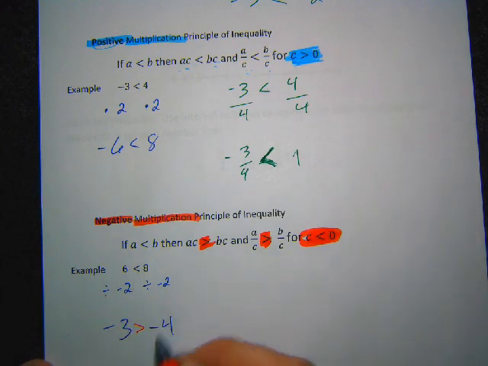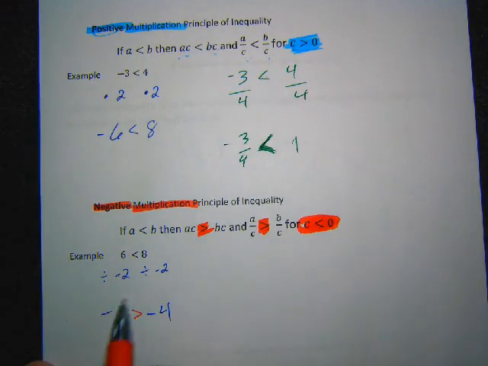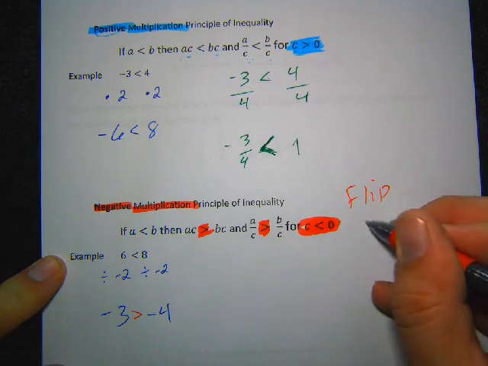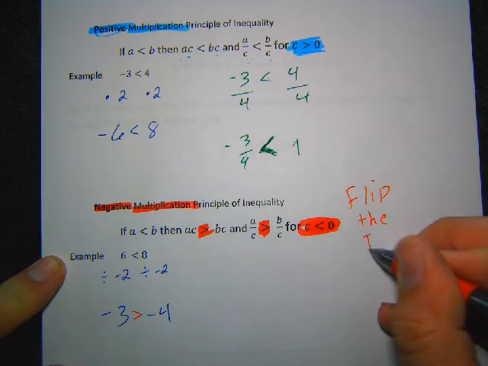Negative 4 is further in the hole, so it's less than the negative 3. So it flipped. We started with a less than, it turns into a greater than symbol, saying the 3 is actually bigger now versus with a 6 that was originally bigger. So we flip the inequality if we multiply or divide by a negative.